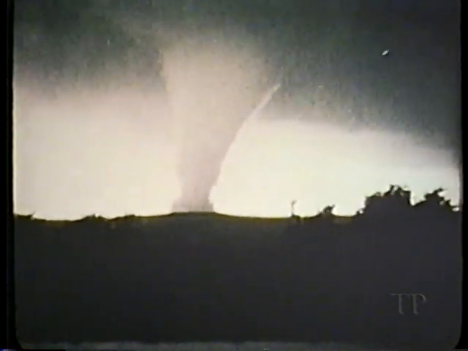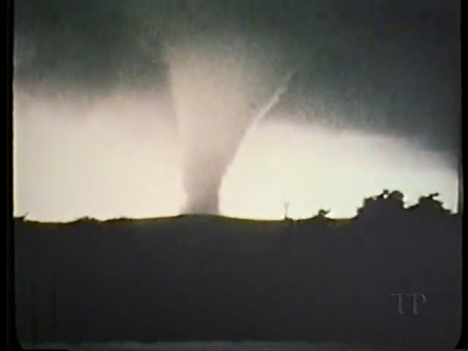Lindsborg, Kansas, September 1973. What you see in the distance is obscured by the hill. It looks like a cloud on the ground. It is a cloud, a wall cloud. As it approaches from the southwest, a giant tornado reveals itself. It's making a damage path half a mile wide.